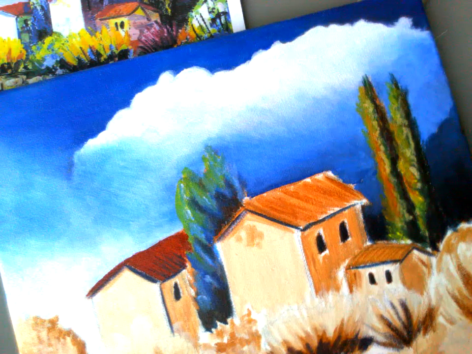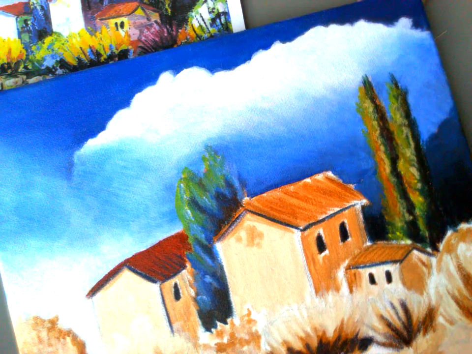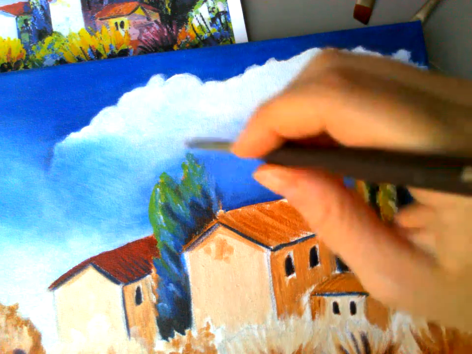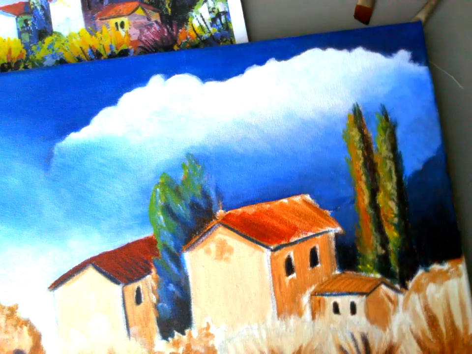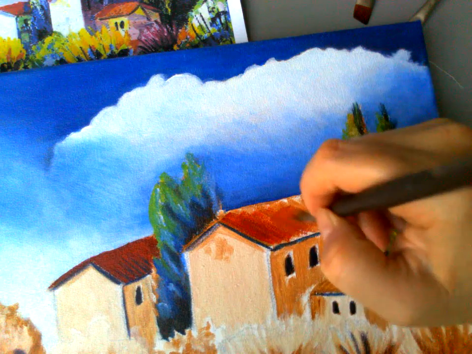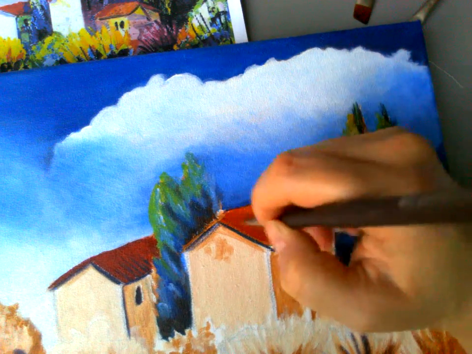All right, so now I'm going to move on to another roof. So that color that I'm mixing to get this roof red is red and yellow primarily. Need more paint. Ooh, that got really orange.